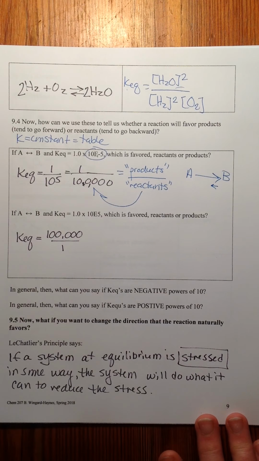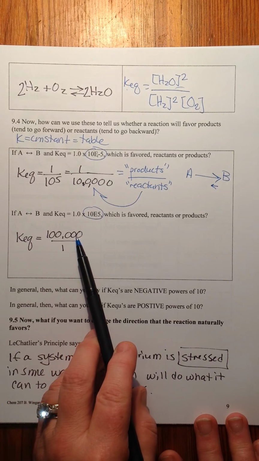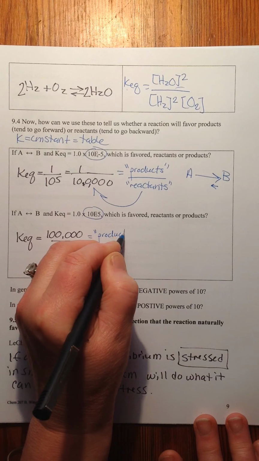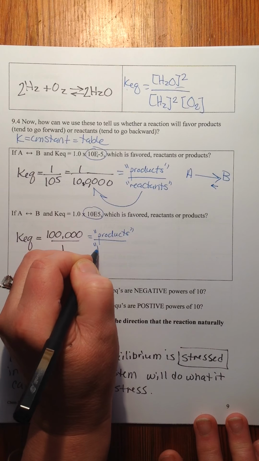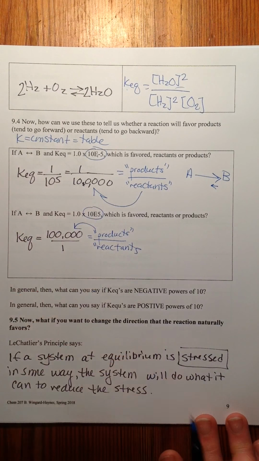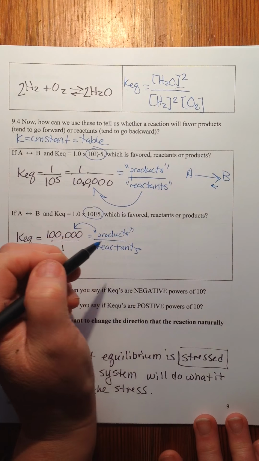What if the KEQ is a positive power of 10? And so again, the positive power of 10 is in the numerator. This is products over reactants. And this is saying now that the products are favored.